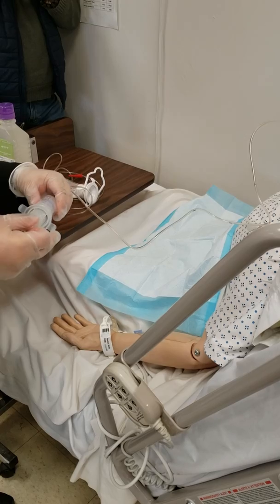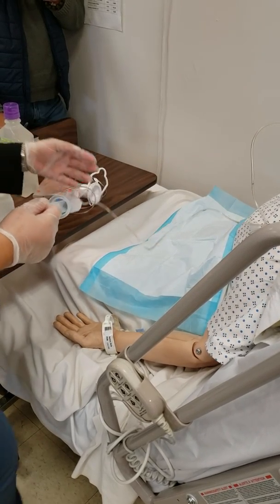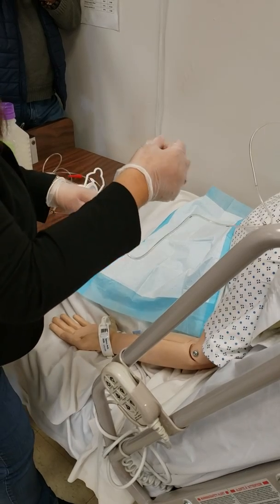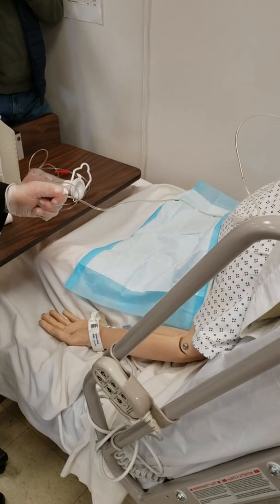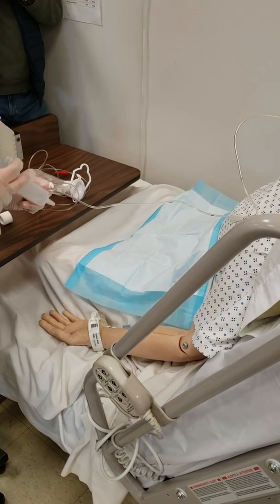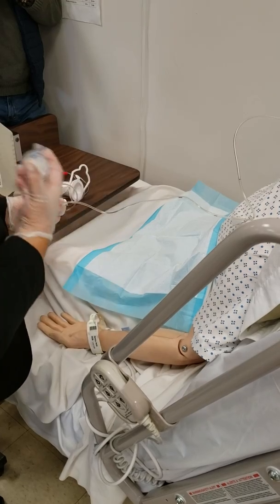If I really did not aspirate anything, it could be in the lungs, so I will ask for an x-ray to make sure. I won't give any feeding, of course. I will not give the feeding and inform the physician.